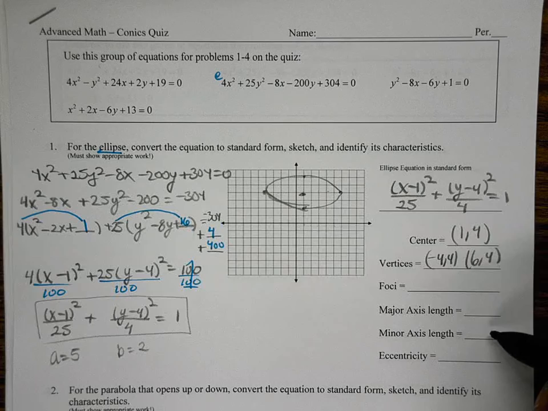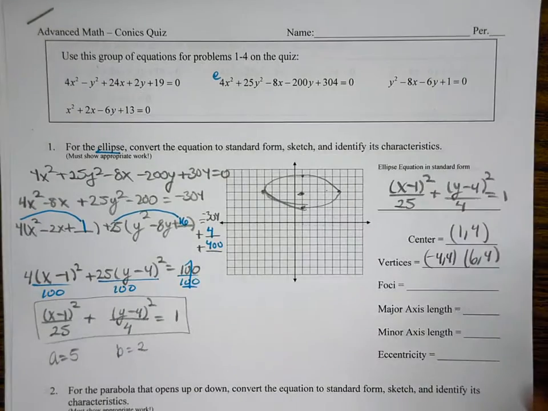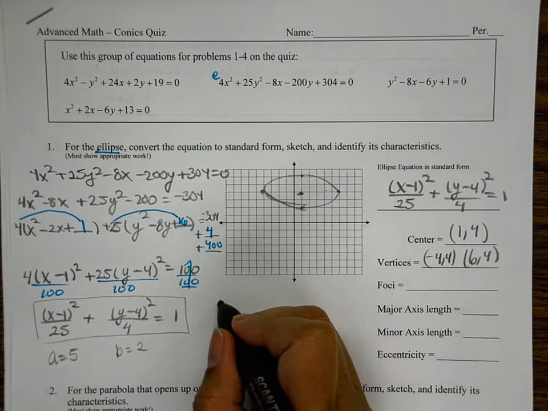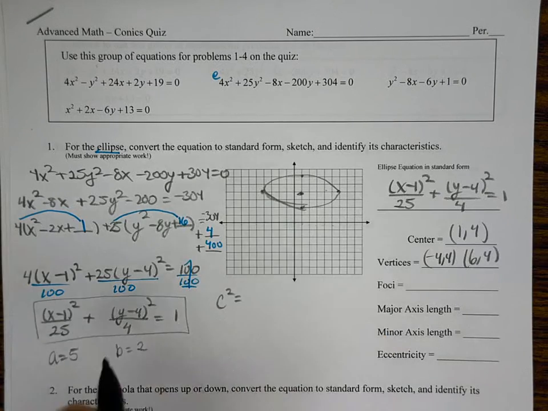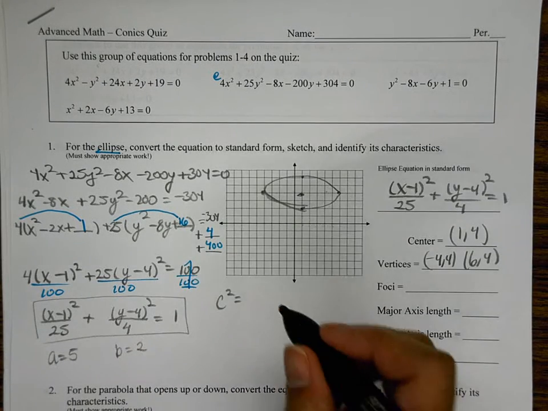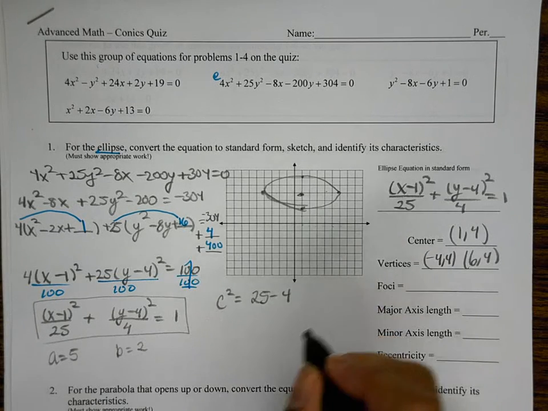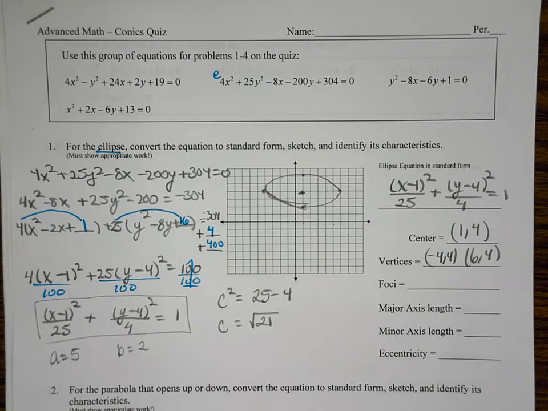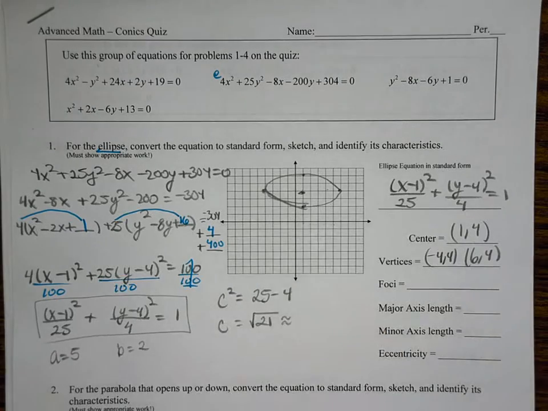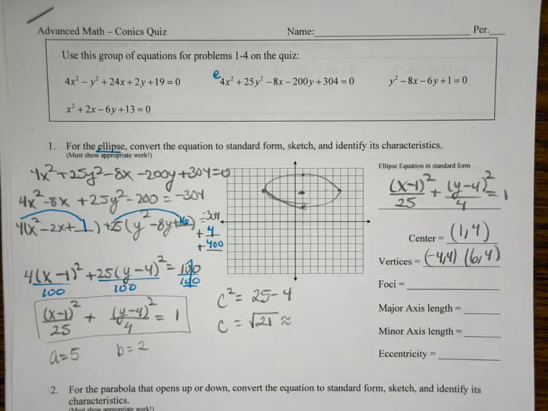I'll let you do major axis and minor axis on your own. That's just the length here and the length there. Foci. Remember, you do c squared equals a squared minus b squared, or large minus small, so you don't have to worry about absolute value. So 25 minus 4. So c equals the square root of 21, which is approximately, just for graphing purposes, 4.6.